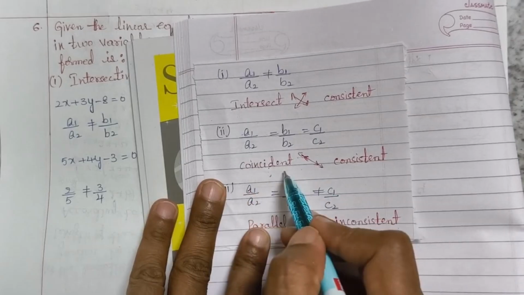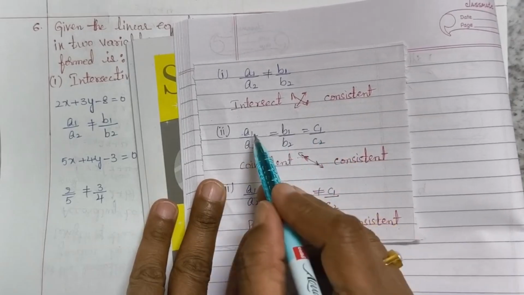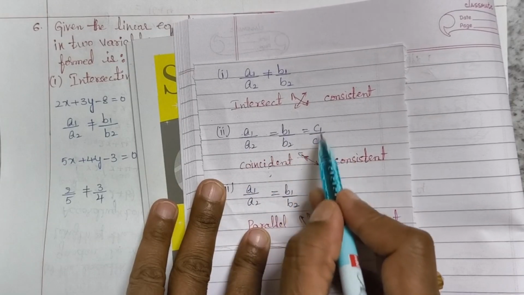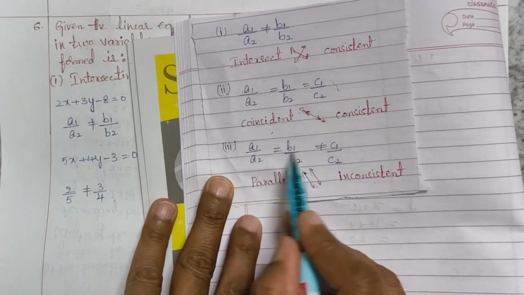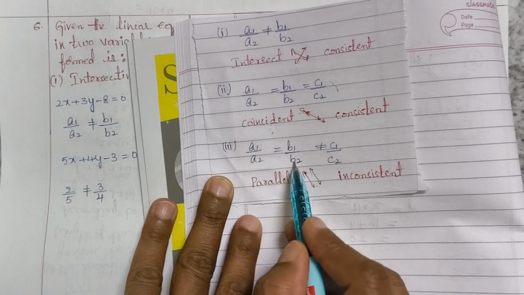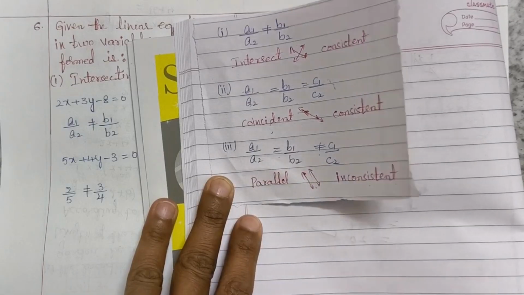Next, coincident lines. Coincident lines means all are equal: A1/A2 = B1/B2 = C1/C2. Next, parallel lines. Parallel lines means these two are equal: A1/A2 = B1/B2, but it is not equal to C1/C2.